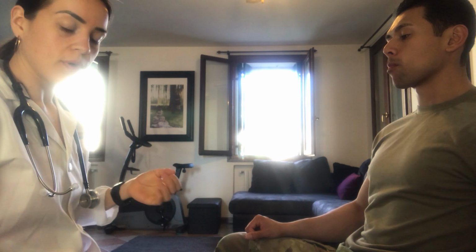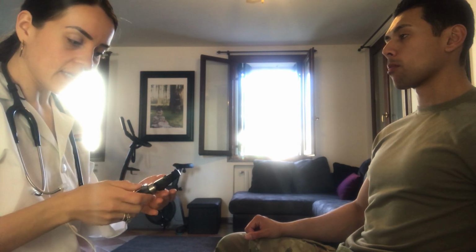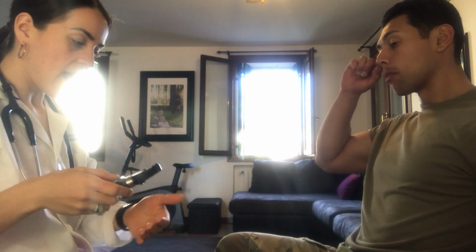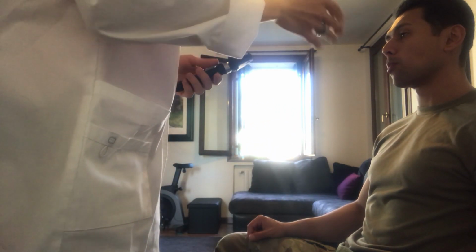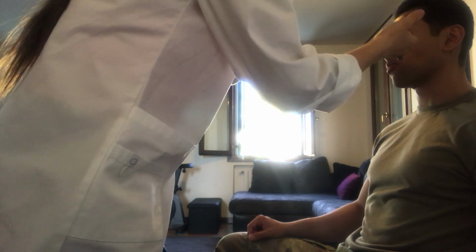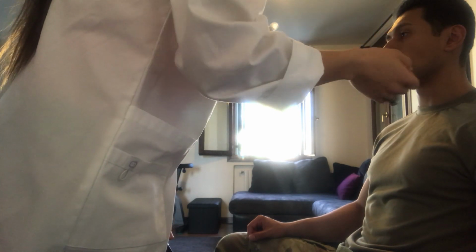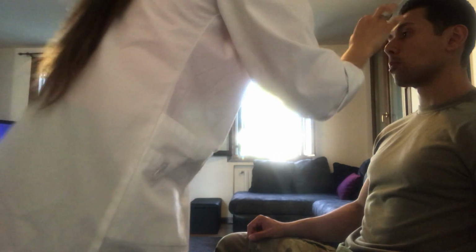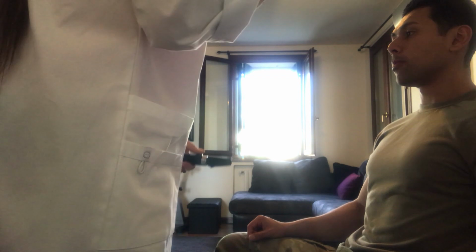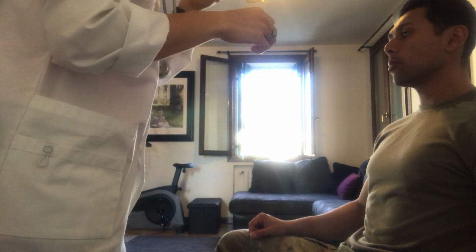Now I'm gonna do a fundoscopic exam, and I'm gonna dim the lights, so you can see better now. And I'm gonna take a look before I go in. I'm gonna look at his cornea, make sure it's clear, and I'm looking at his lens as well. I don't see any signs of opacity. Next, I'm gonna look for the red reflex.